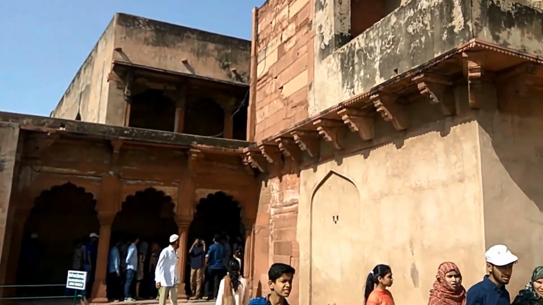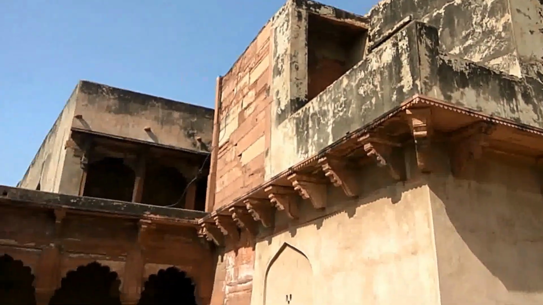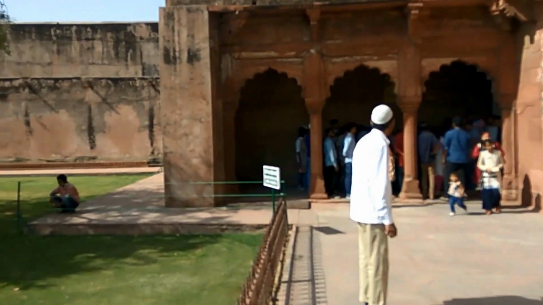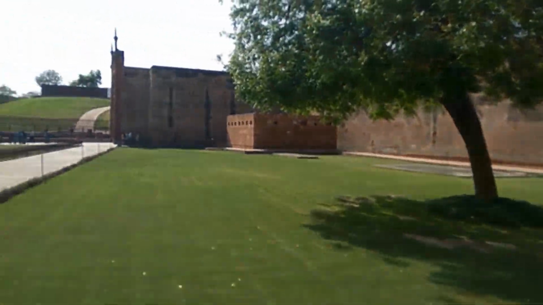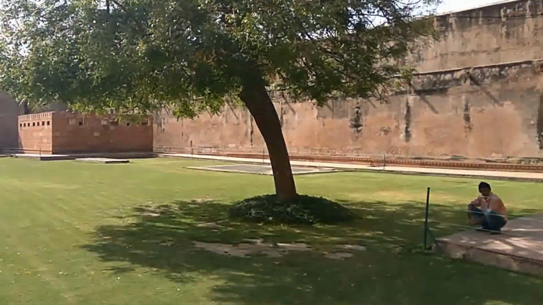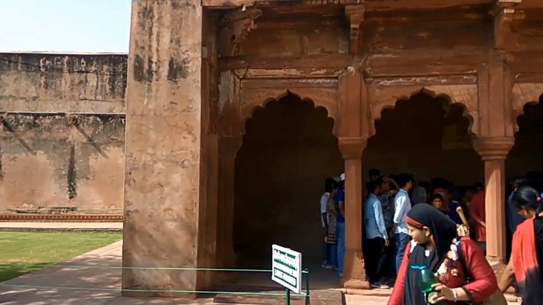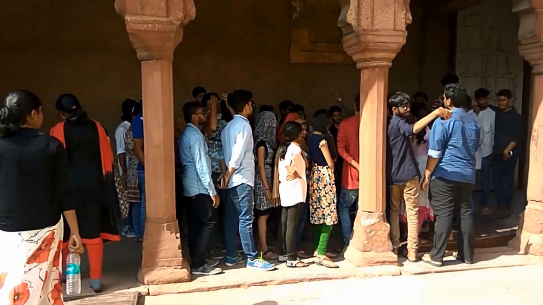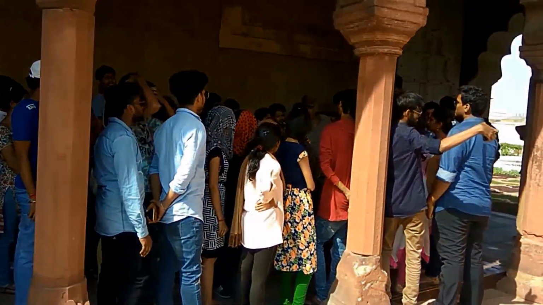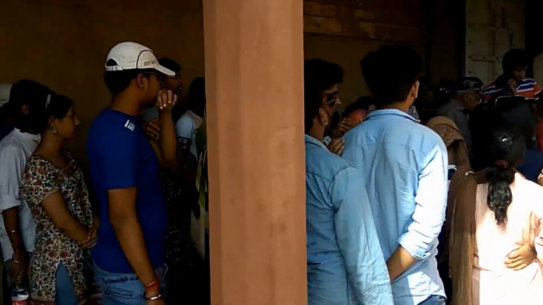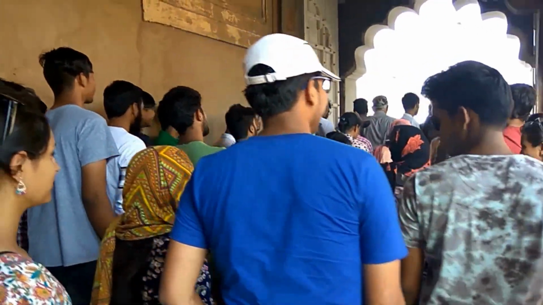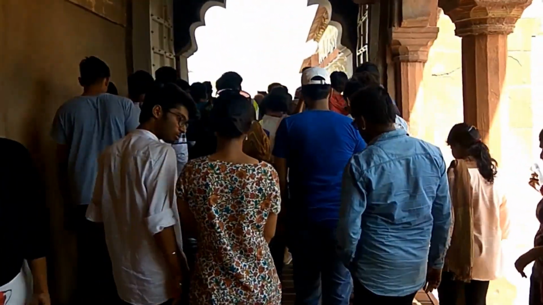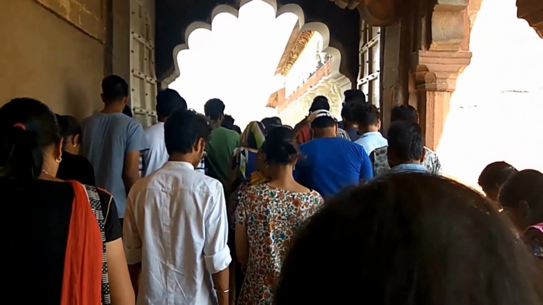After the time of Akbar, Shah Jahan was the ruler, and the present state of the Agra Fort came into existence during the time of Shah Jahan, when he built the Taj Mahal and also completed the construction of the Agra Fort. Here we can see my friends listening to the guide carefully explaining something. So now let's proceed inside.